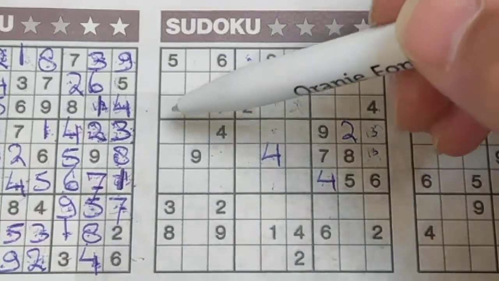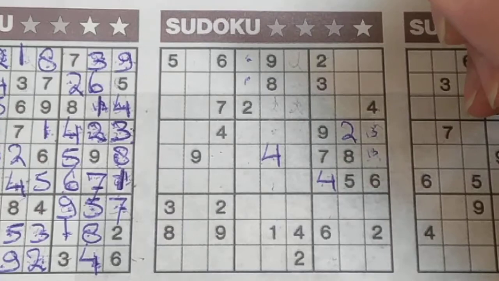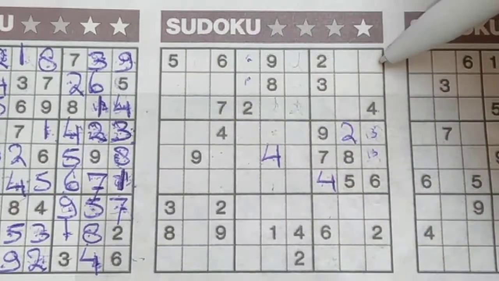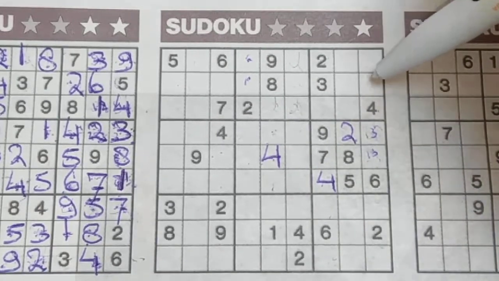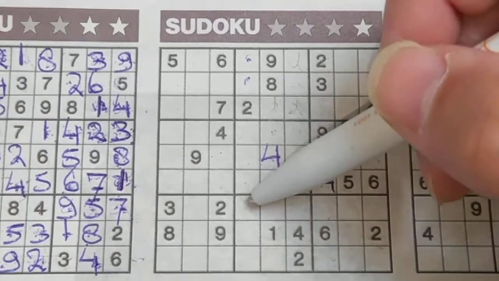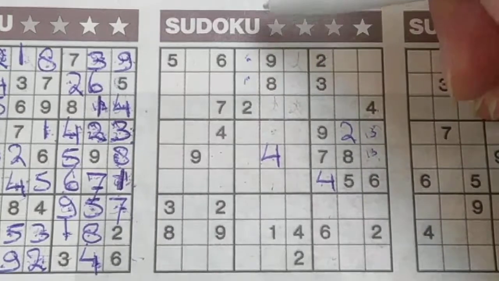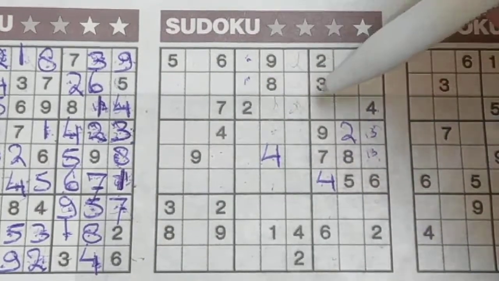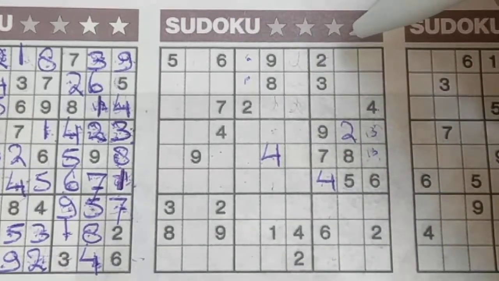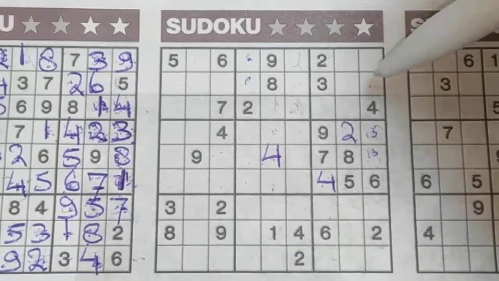What is the next step? The next step is, we have a 4. How about, no? This is not easy.